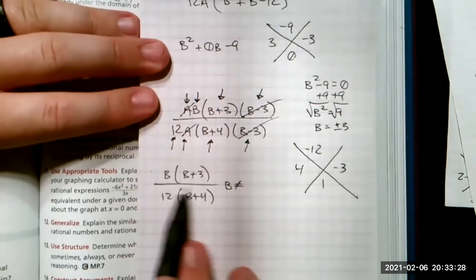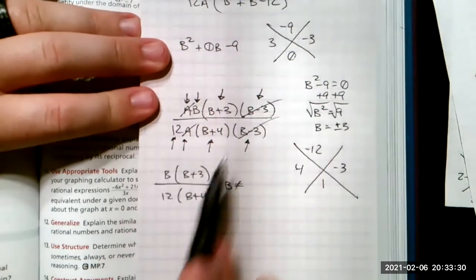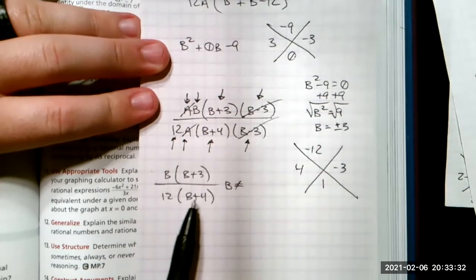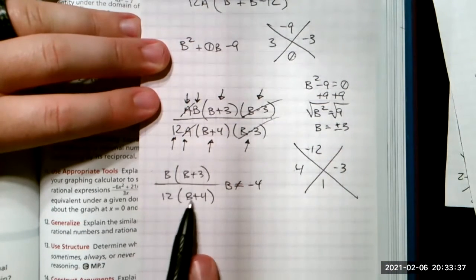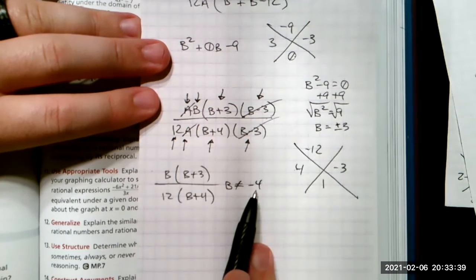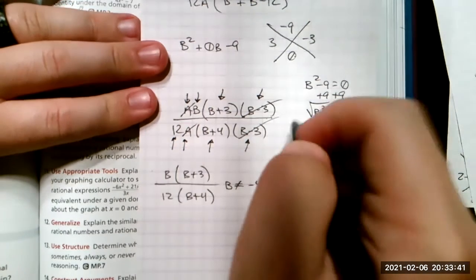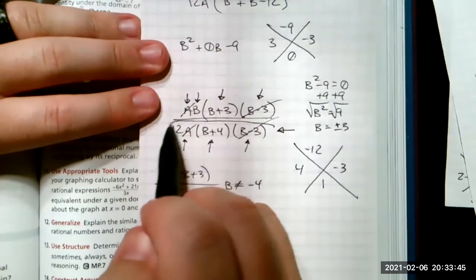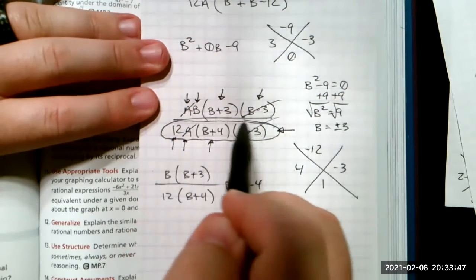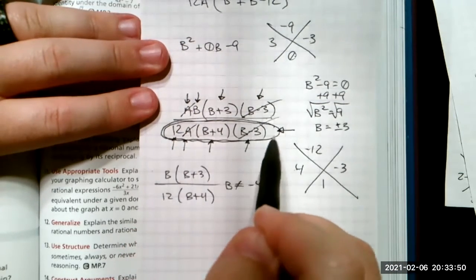And don't think it's just this step. Don't think you did a bunch of algebra and you're just looking at this last step. That's going to be part of it. It's going to be negative 4, right? Negative 4 plus 4 is 0. So that's part of your domain restriction. But you need to look back at this step, the step after you factored everything before you canceled anything out. You're looking at this step right here.